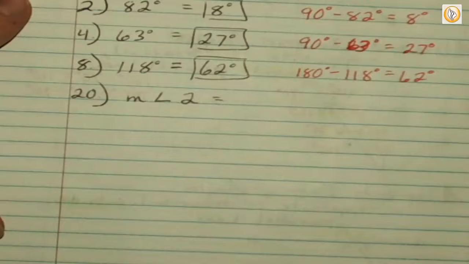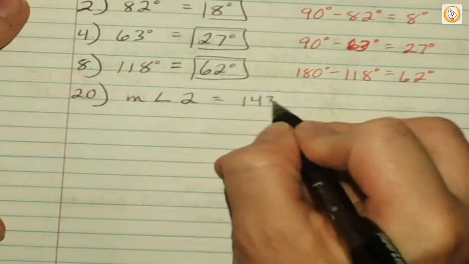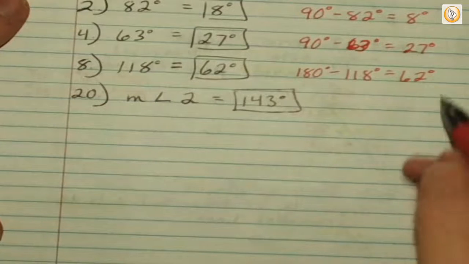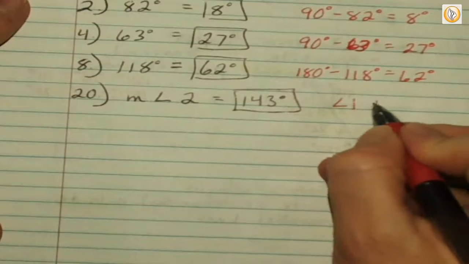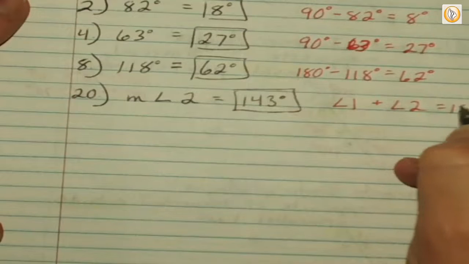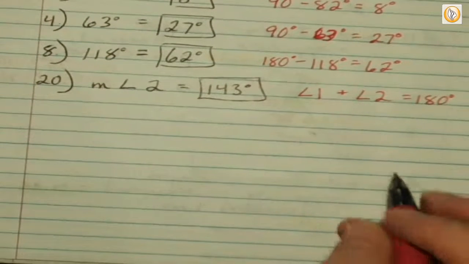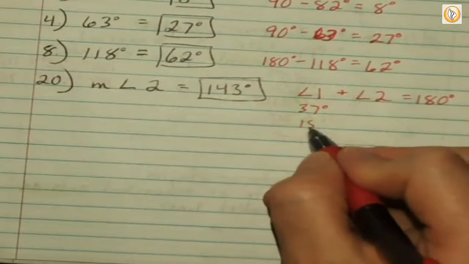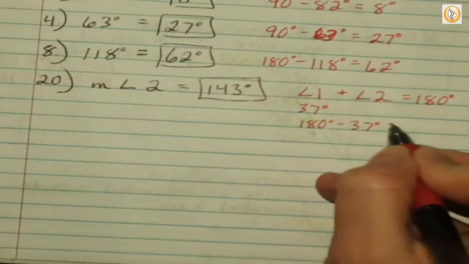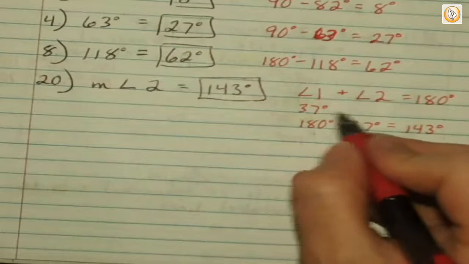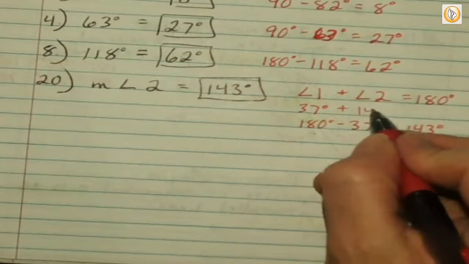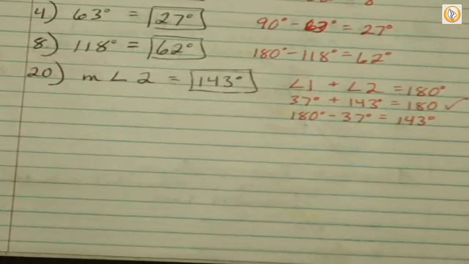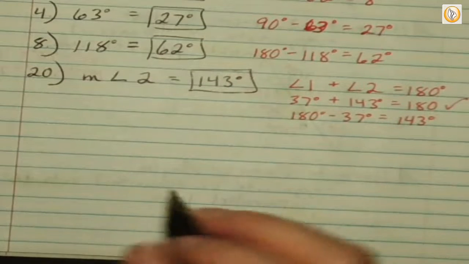So do you have the measurement for angle 2? 143. You're correct. Because, and we can check, angle 1 plus angle 2 will equal 180 degrees because they form a straight line. If angle 1 is 37 degrees, all you have to do is subtract that from 180 and you get 143 degrees. So 37 plus 143 equals 180. Very good. I just want to make sure you totally understood.